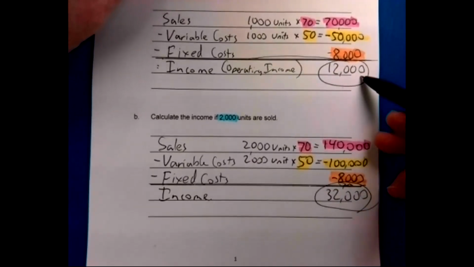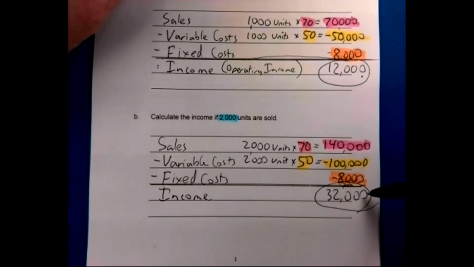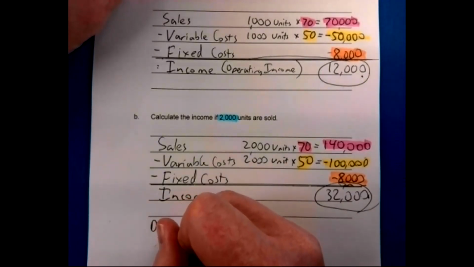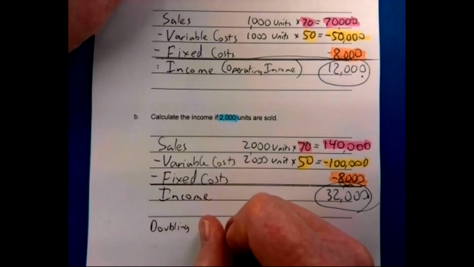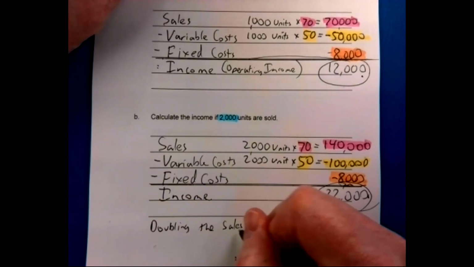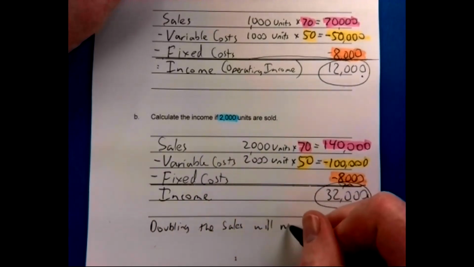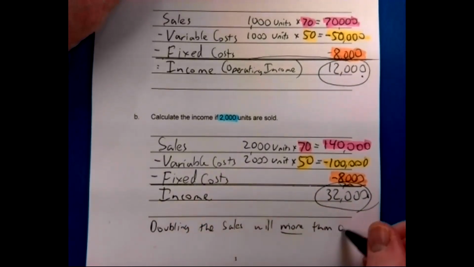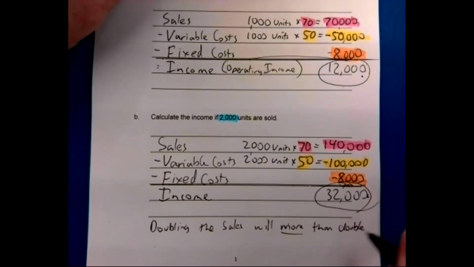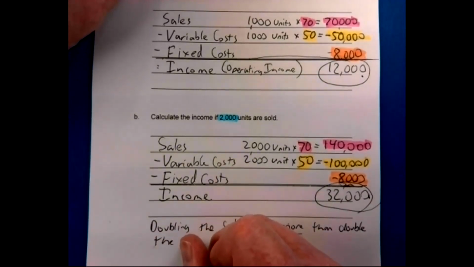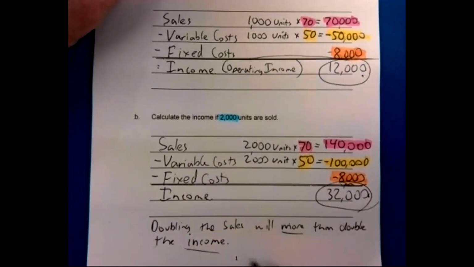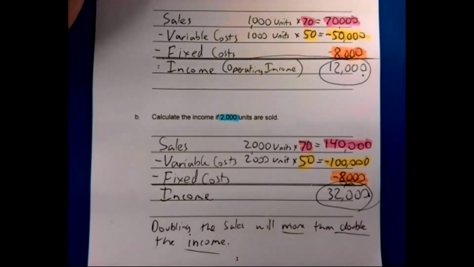So what you learn is that if you sell twice as many, you'll notice your income more than doubles. Doubling the sales will more than double the income.